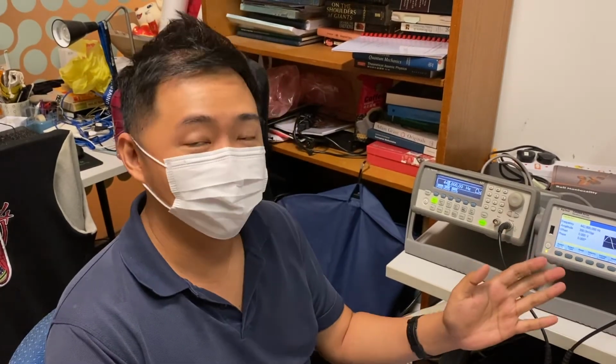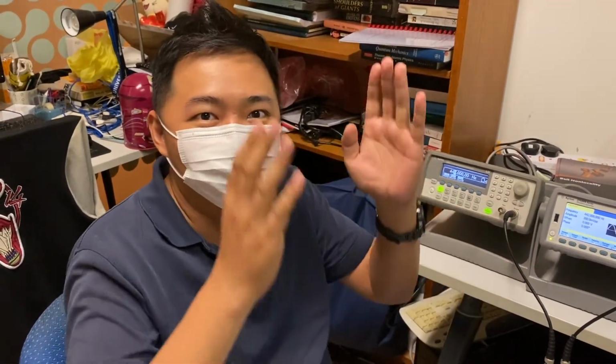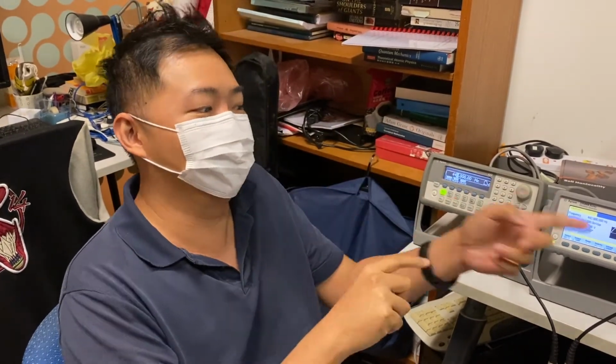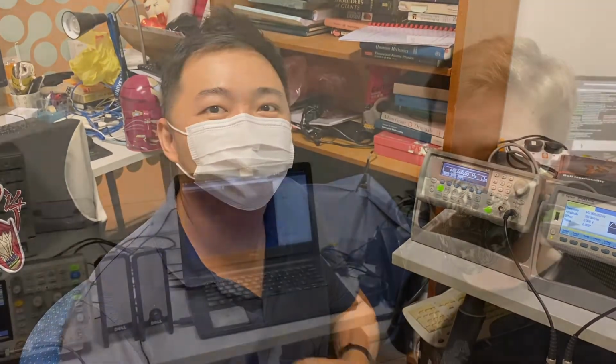The other very simple application that uses this technique is actually guitar tuning. You can tune two strings that are very close in frequency together, but you want to get them exactly the same, and you can use this technique as well. So you can go online and find related videos.